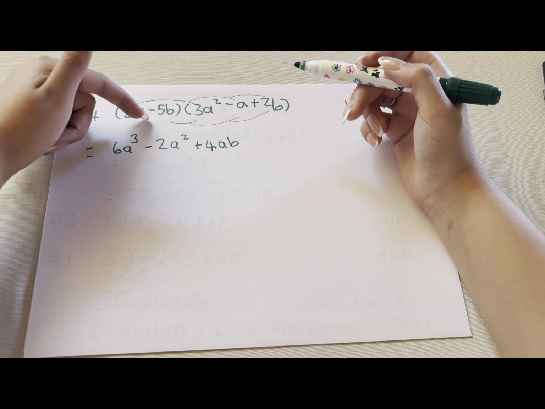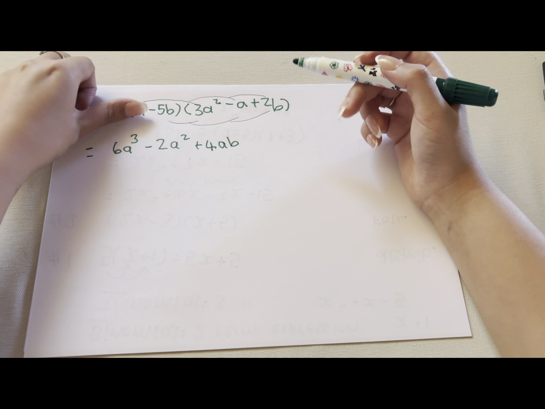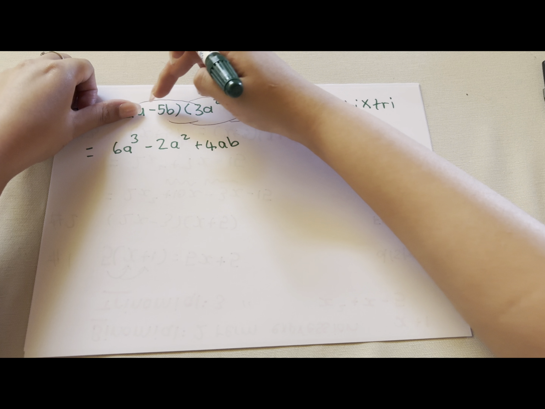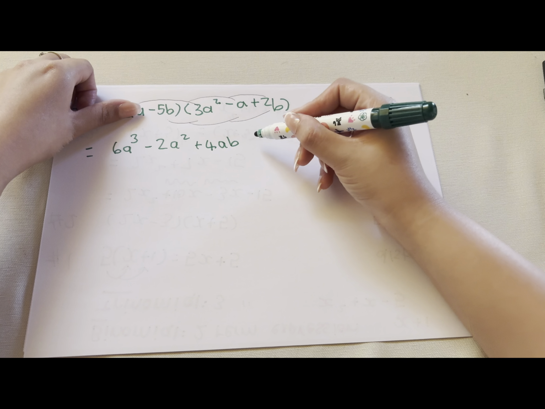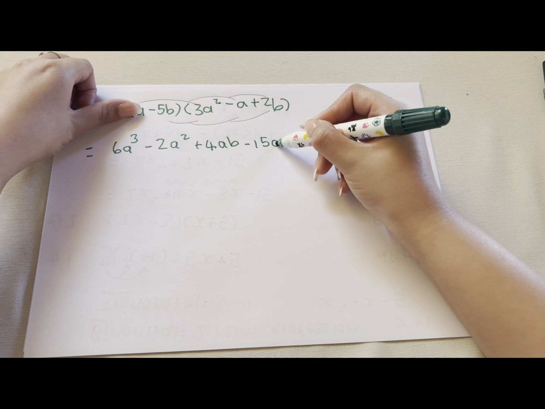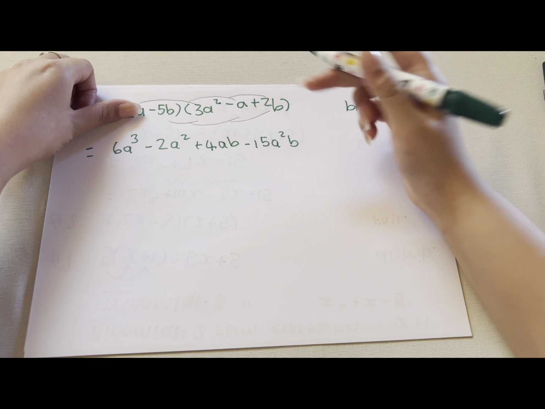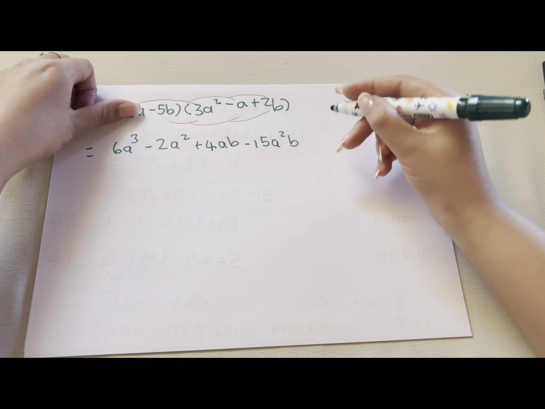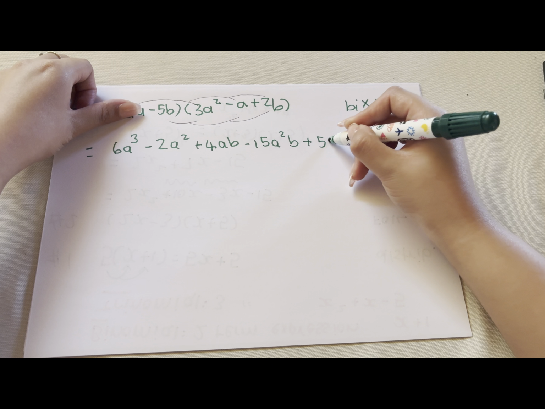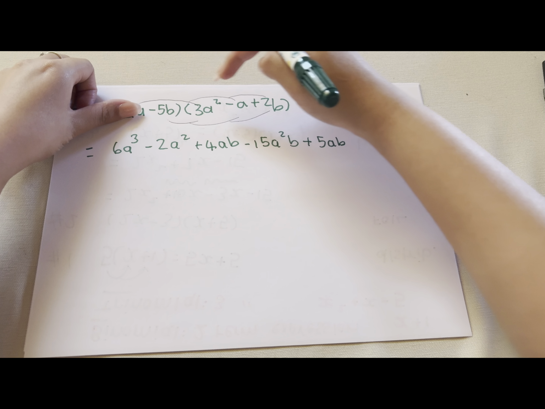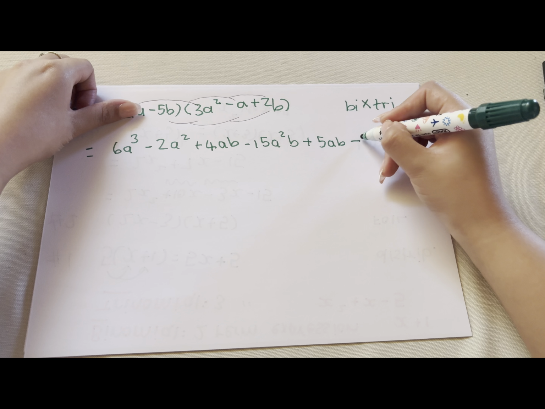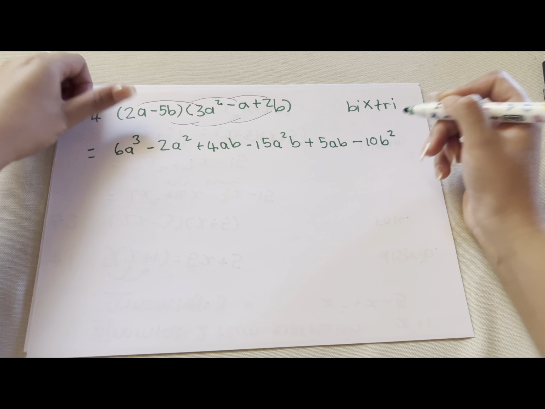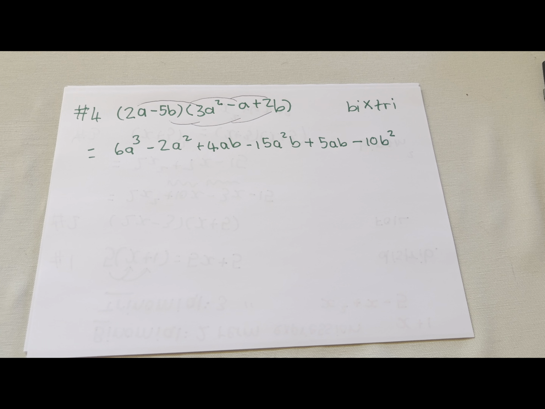Now that I've exhausted all of the ones from the first term, we do the second term's ones. Minus 5b times 3a squared is minus 15a squared b. Minus 5b times minus a is positive 5ab, and then minus 5b with 2b is negative 10b raised to the power of 2. Now we need to identify the like terms.